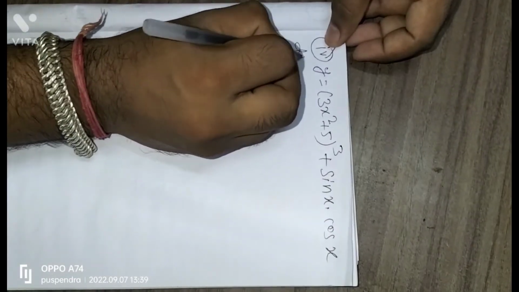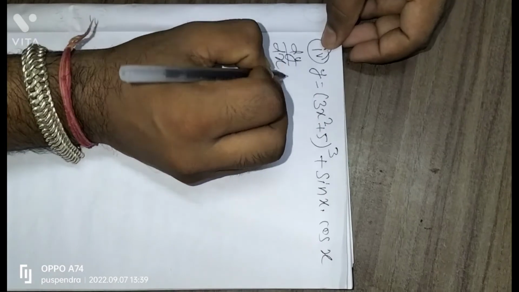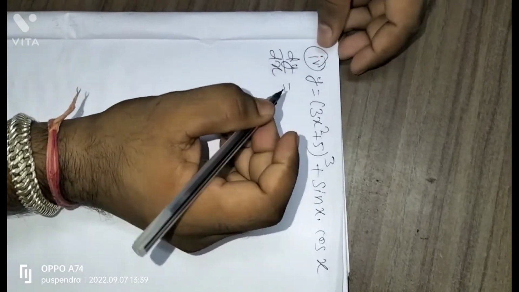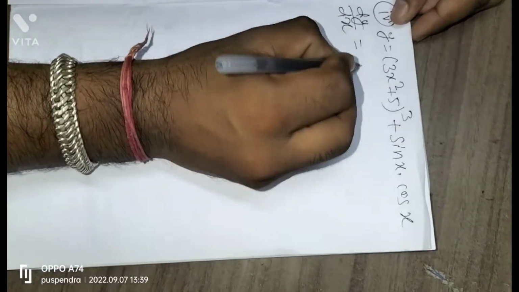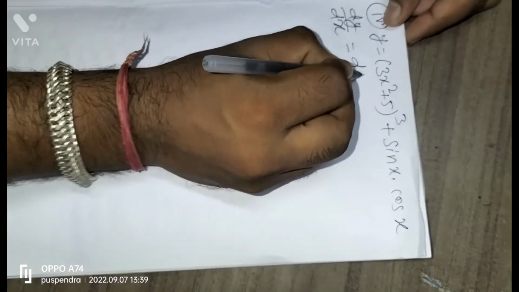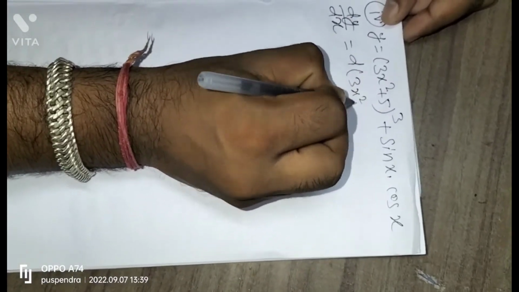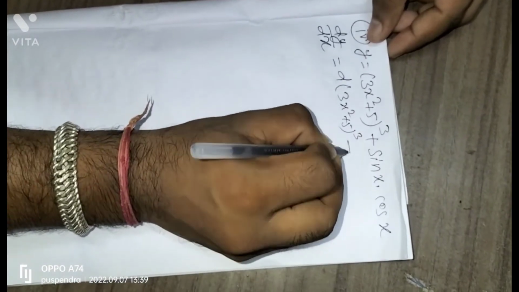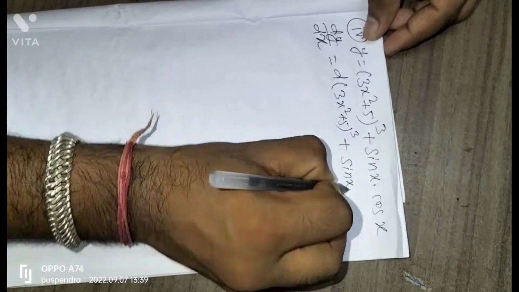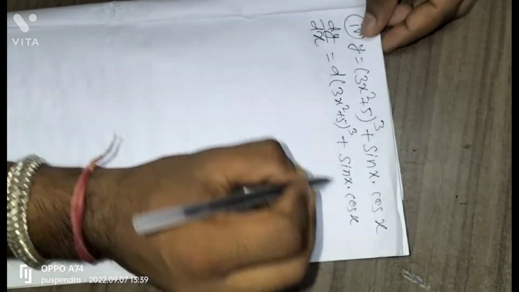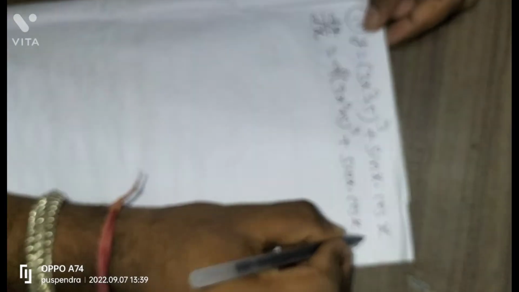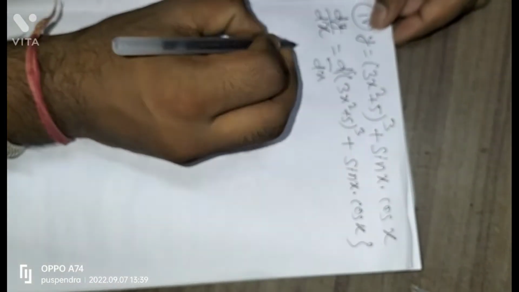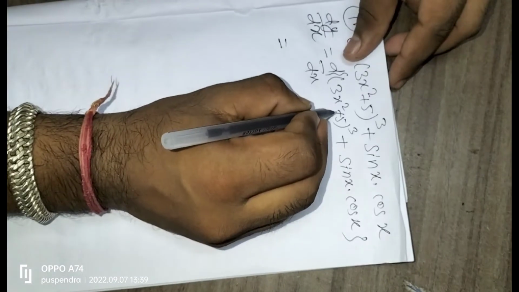Again we have to find dy by dx is equal to, and the value of y is (3x square plus 5) whole to the power 3 plus sin x into cos x with respect to x is equal to, now we will separate this.